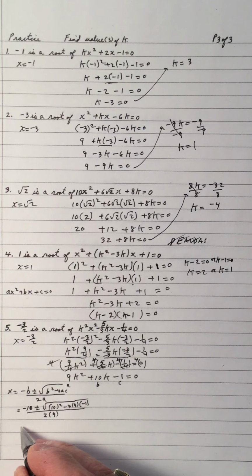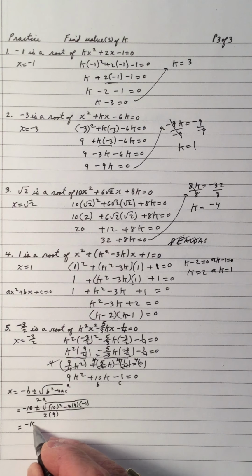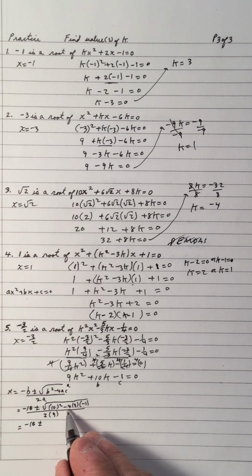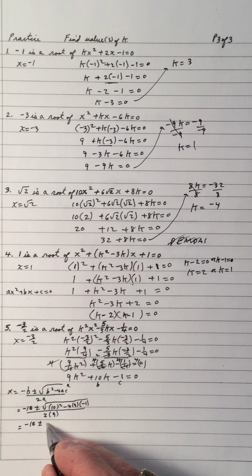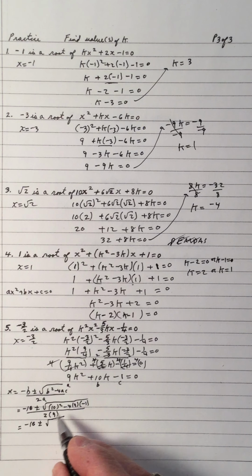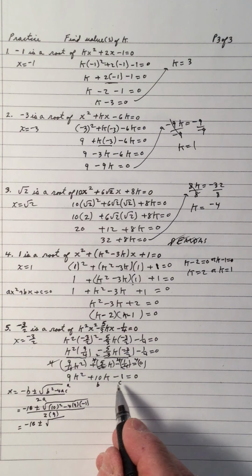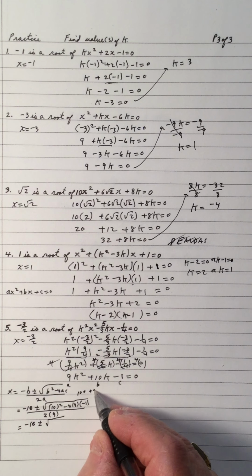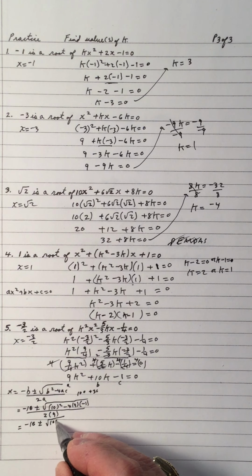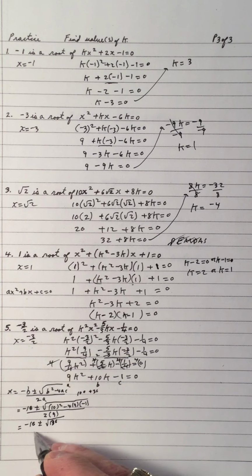That gives me negative 10 plus or minus. Now I'm going to work all that out. That's 100 plus 4 times 9, which is 36. So it's 136 all over 18.